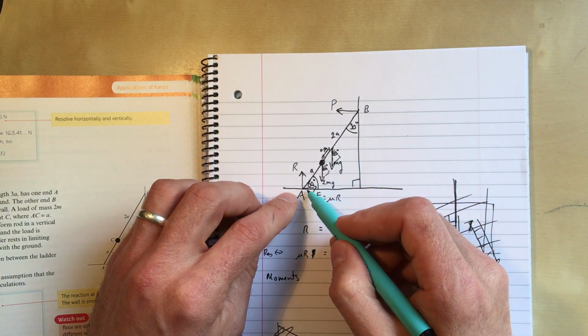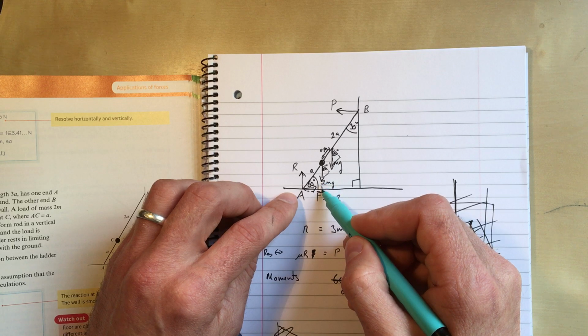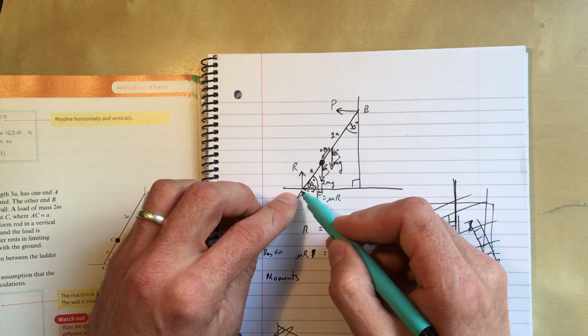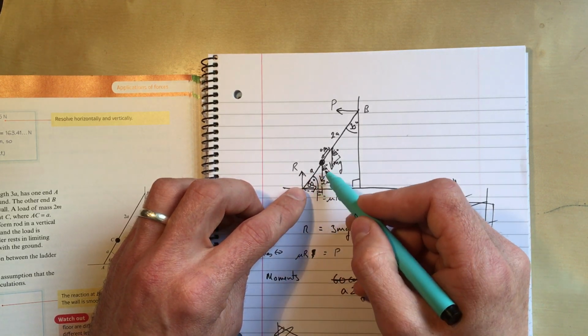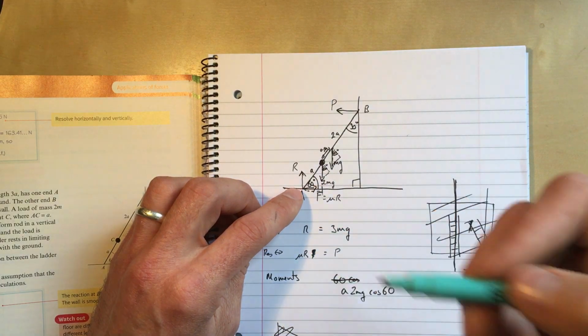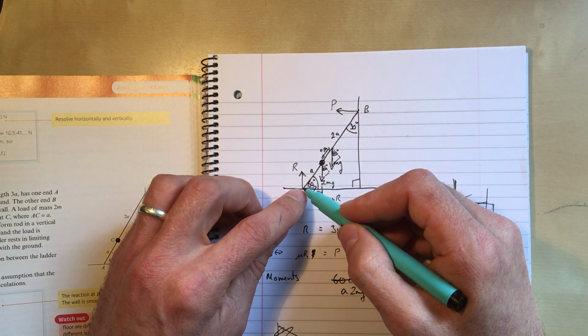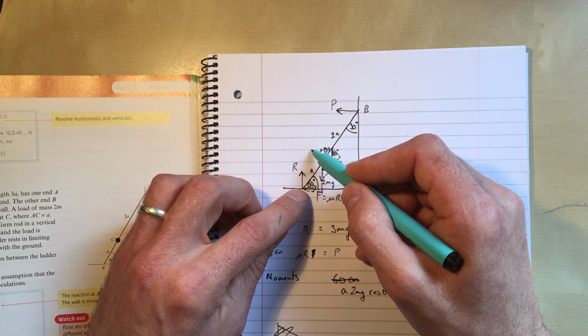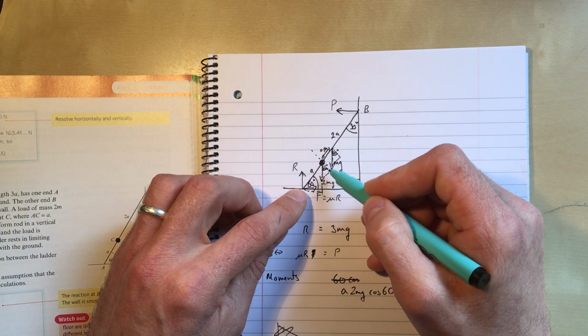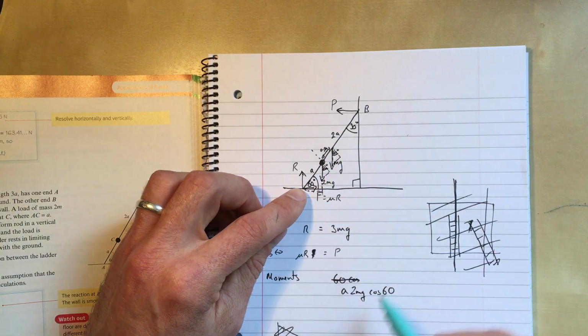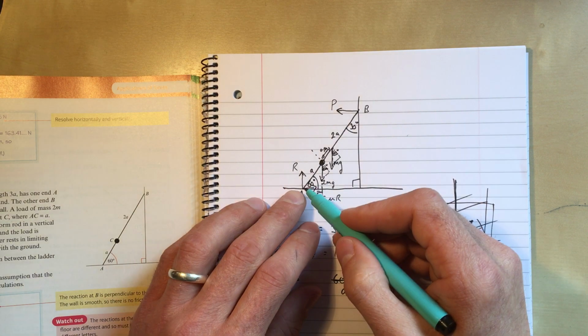Now you can see that as, extend the vertical line of the force, this horizontal distance is a cos 60, and that force is 2mg, or you can see it as, that distance is a, and the component of the force at 90 degrees is 2mg cos 60. But either way, 2mg cos 60.